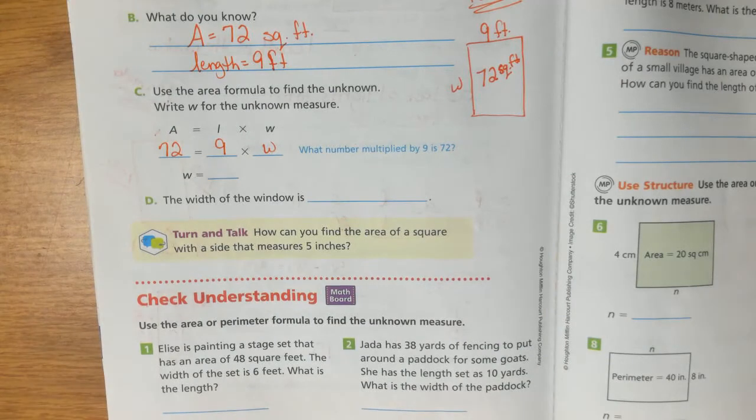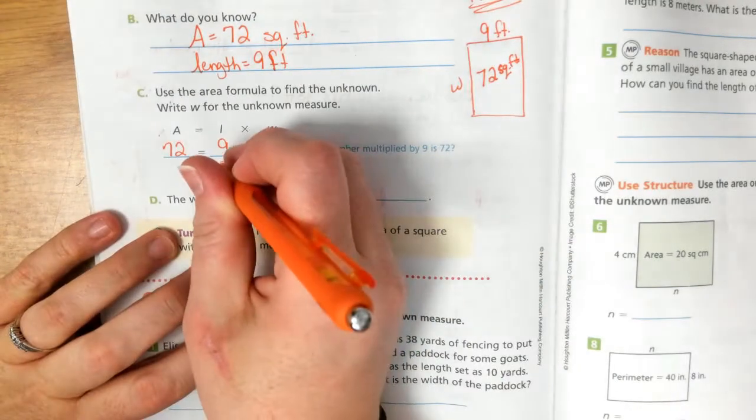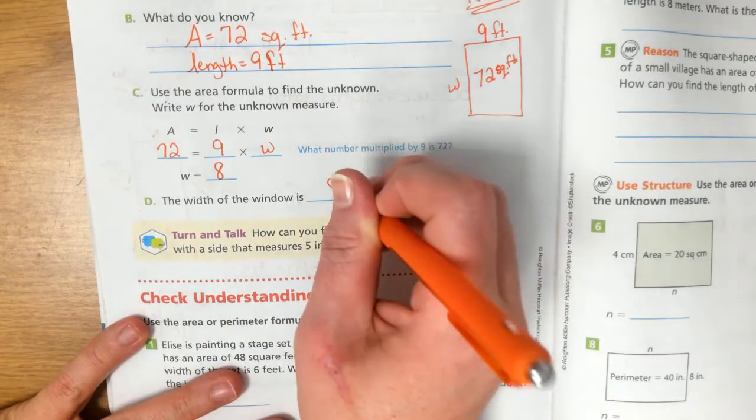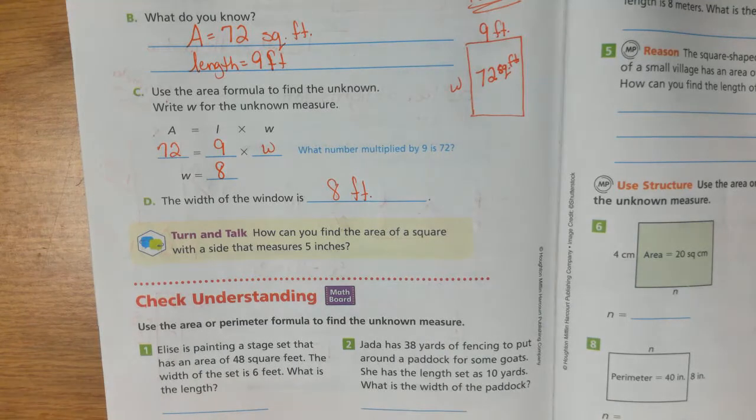So we need to think, well, what number times 9 equals 72? What number multiplied by 9 equals 72? Well, I hope you know that it is 8. So the width of the window is 8 feet. Because 8 times 9 equals 72.